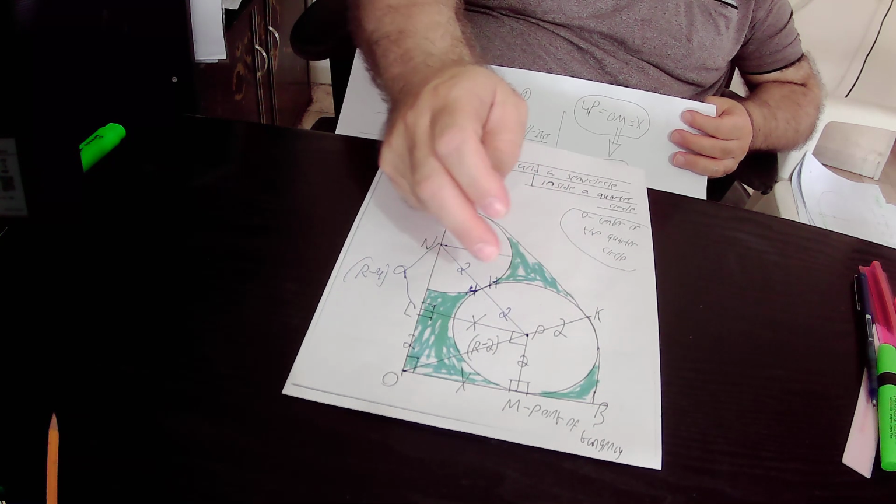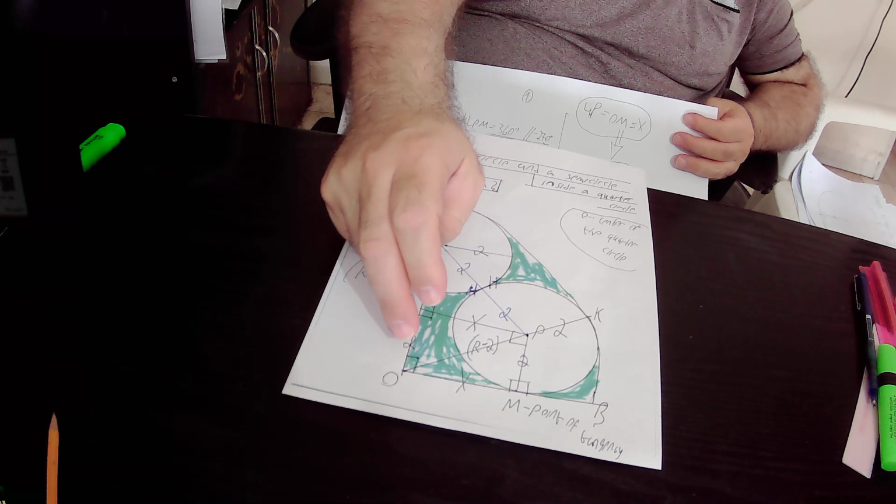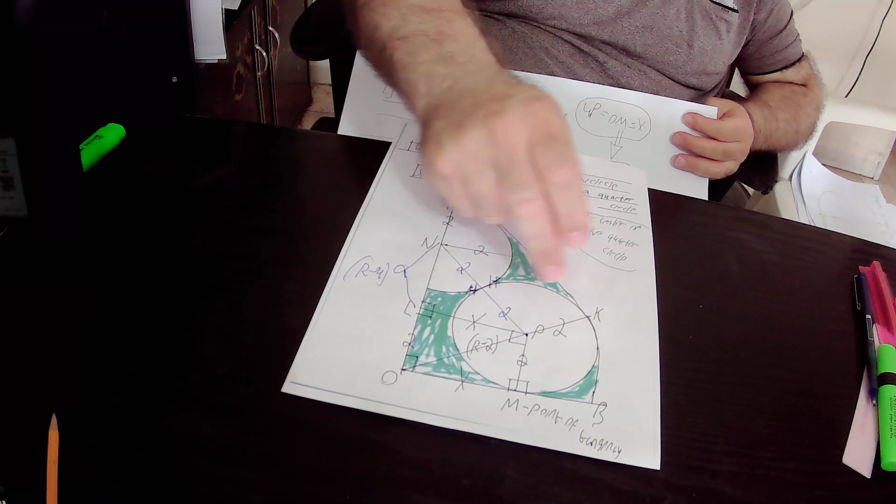So actually, we found out that line segment OPK is one straight line.